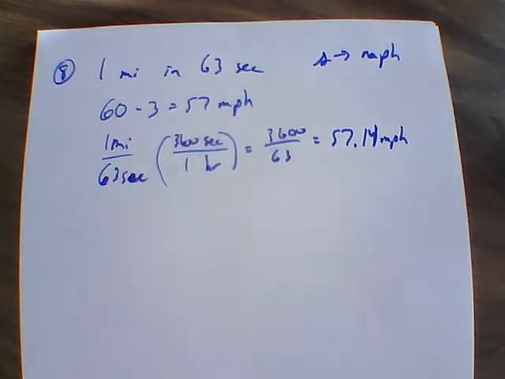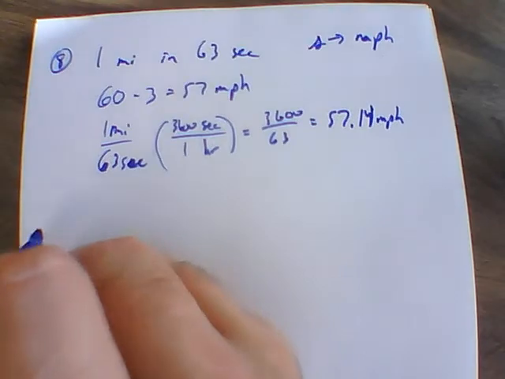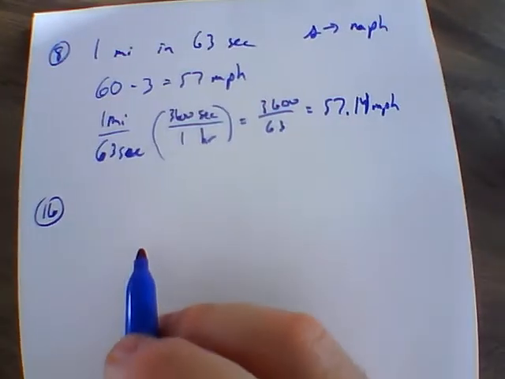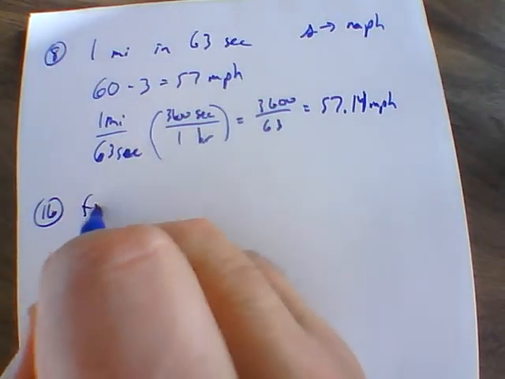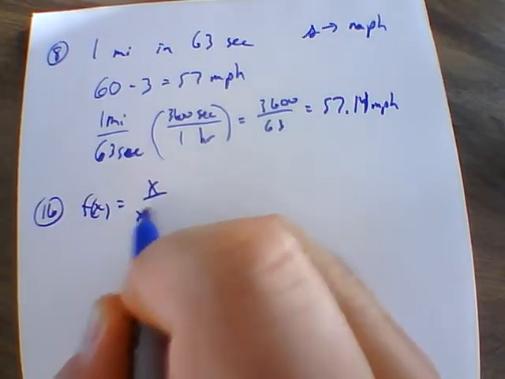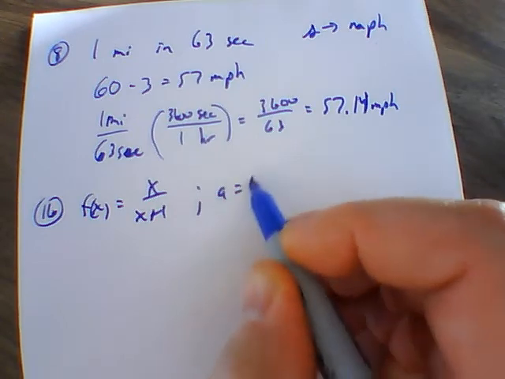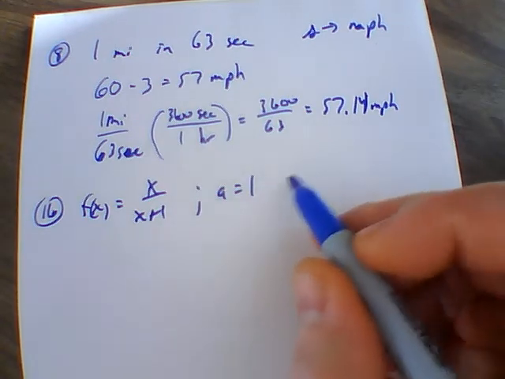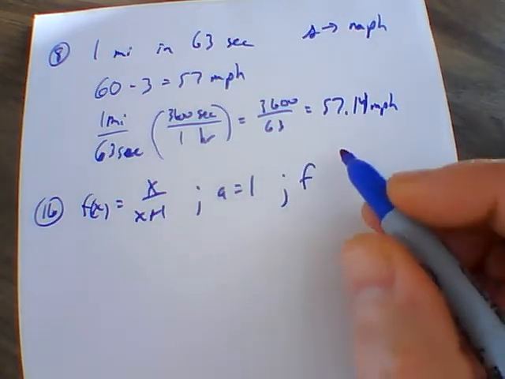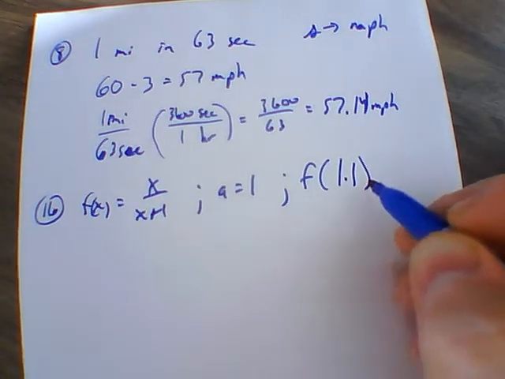Now looking into our true linear approximation that we'll be working with, number 16. On number 16, they tell us that f of x equals x over x plus 1, and then they tell us that a equals 1 and f of 1.1.